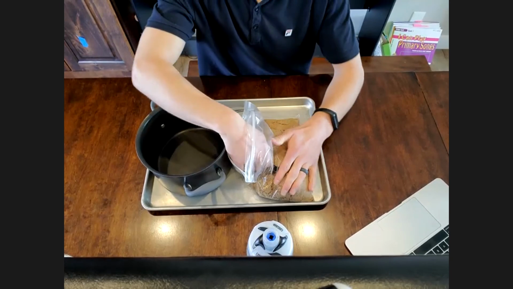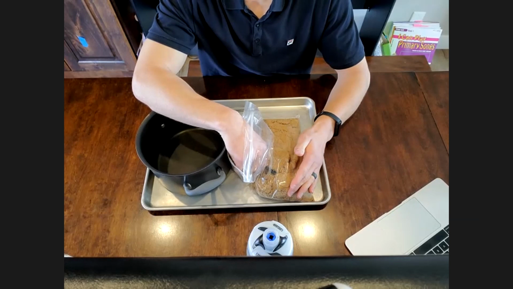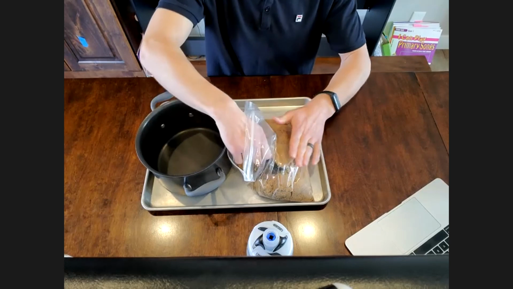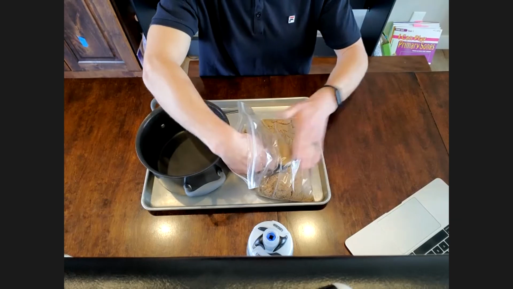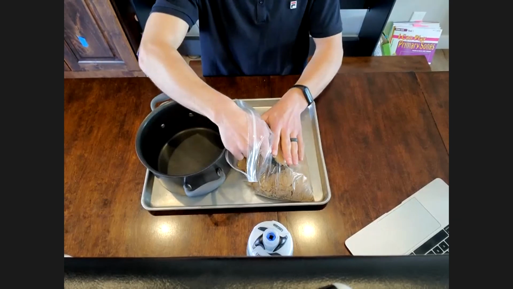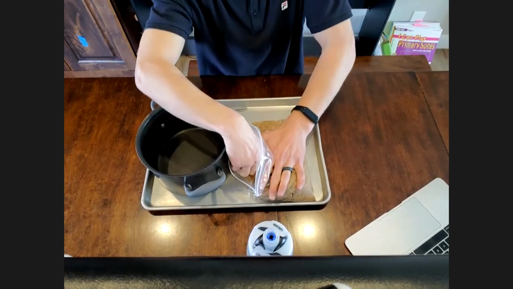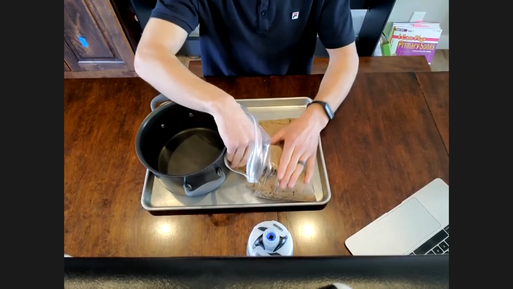And if any of you have used brown sugar, you know that you need to pack it. You don't just lightly put it in there. So this is nice because I can just stick it right in the bag, pack it in there, and get it as full as I need to.